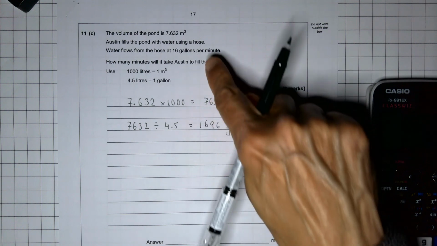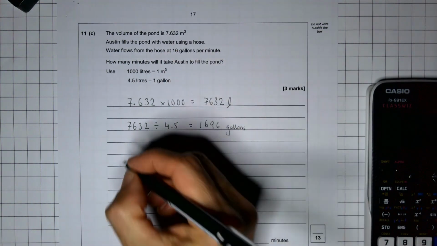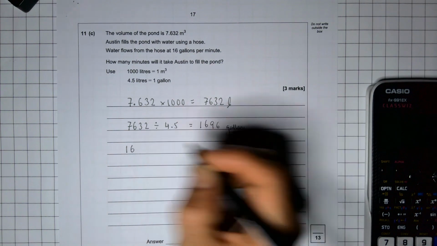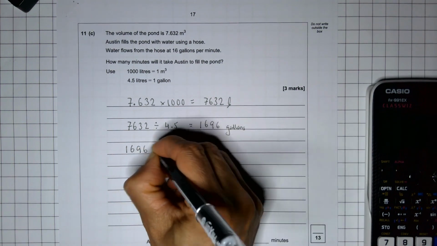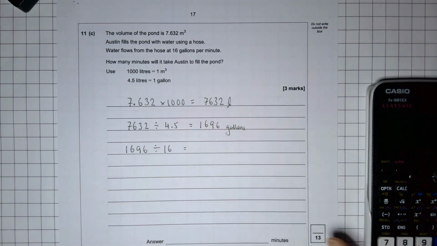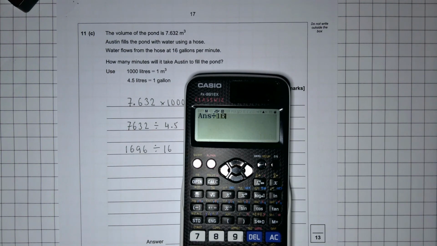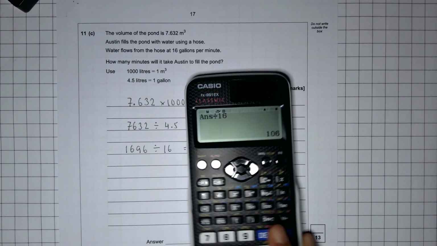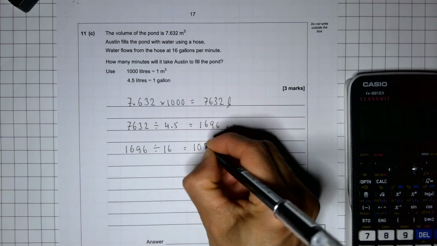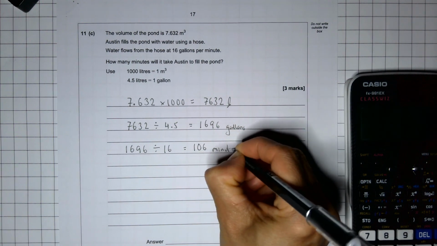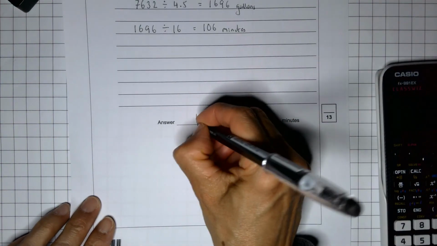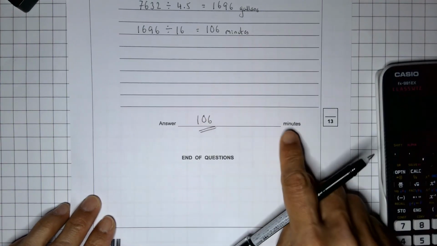And in 1 minute it has 16 gallons. So we're now going to say 1,696 divided by 16, and when we do that, we get an answer of 106 minutes. So in other words, our answer is going to be 106 minutes.